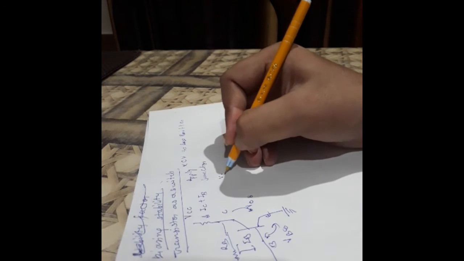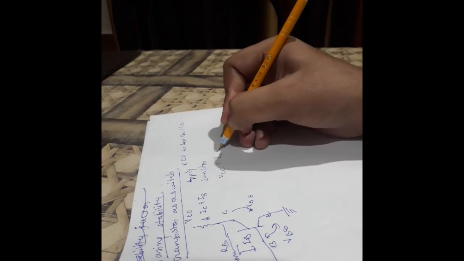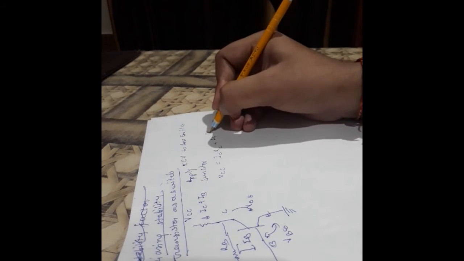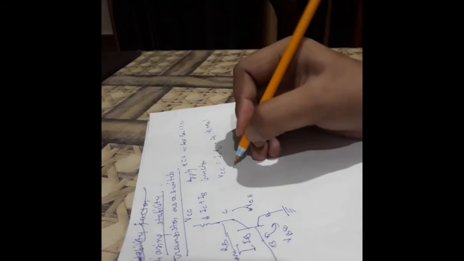Then VCC is equal to IC RC plus IB (RC plus RB) plus VBE.